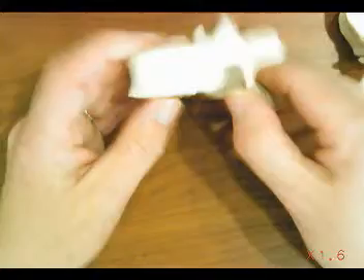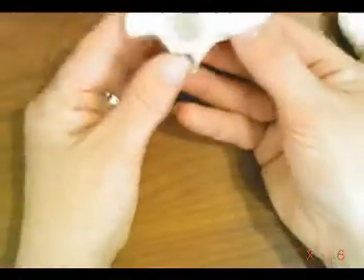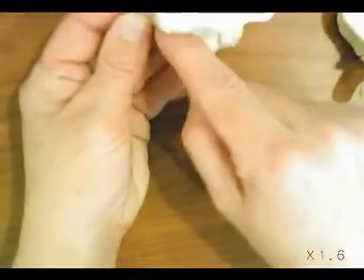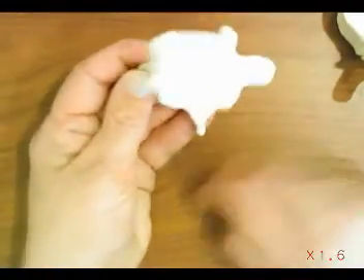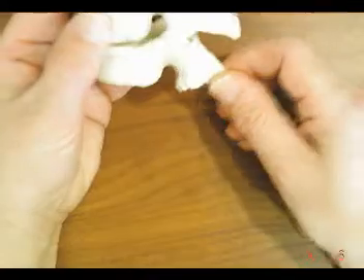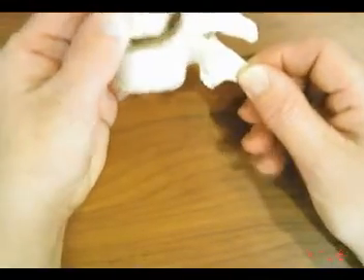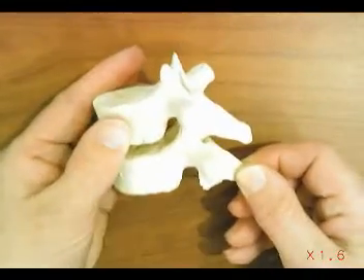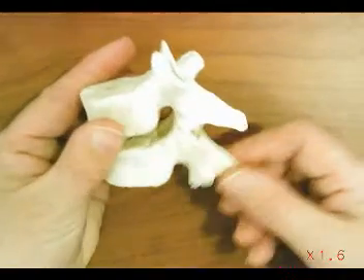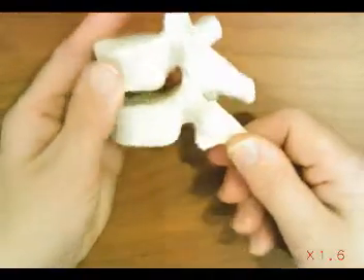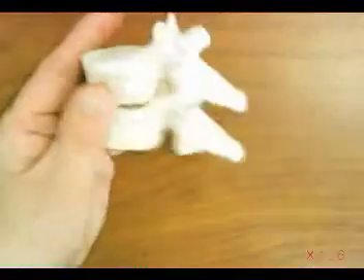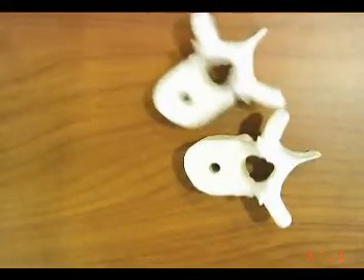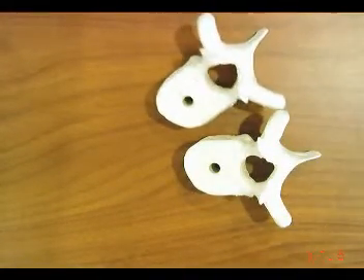Then his little jowls down here, like his little cheeks, that's the inferior process with the facets on there. And the inferior and the superior, that's where it comes together. Does that make sense? Is that easier? Is that better, Angel? In our bodies, there's going to be fibrocartilage discs in between them. Those are the intervertebral discs.